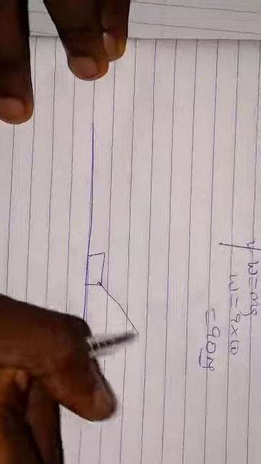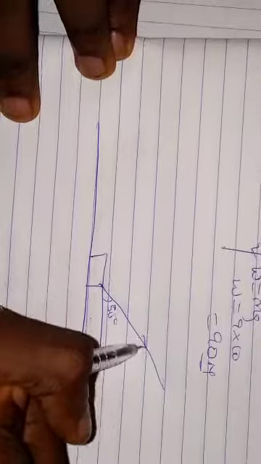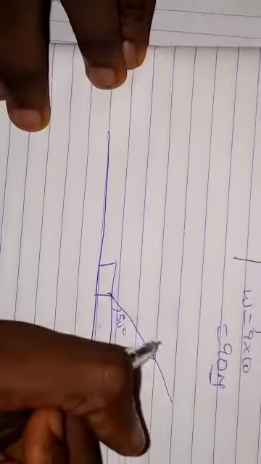They now say if the crate is now pulled at an angle of 50 degrees to the horizontal, if this 45 Newton, if we change it, if we now pull it at an angle to the horizontal, that means you have it like this, 50 degrees to the horizontal, so our F is now what? Do you understand now? They now said find the force required to move the crate over the horizontal surface. This is very simple actually.